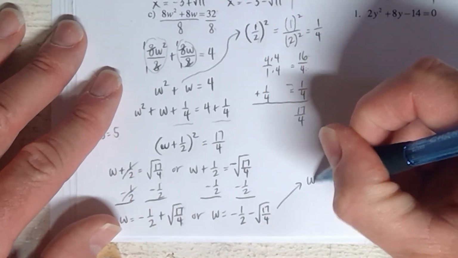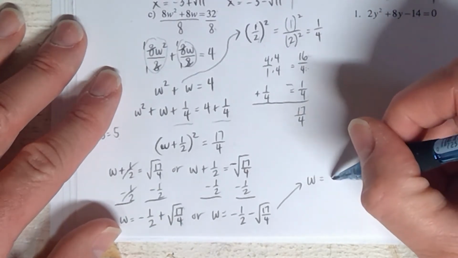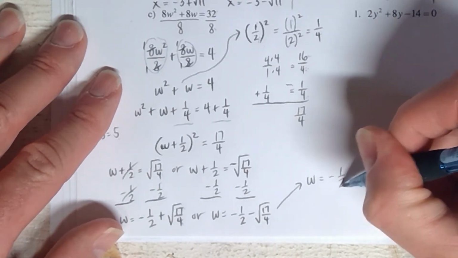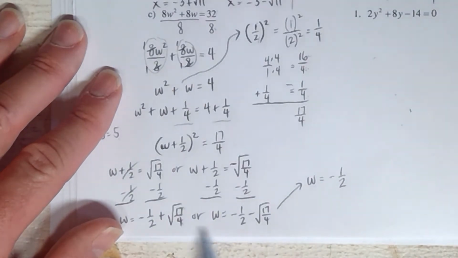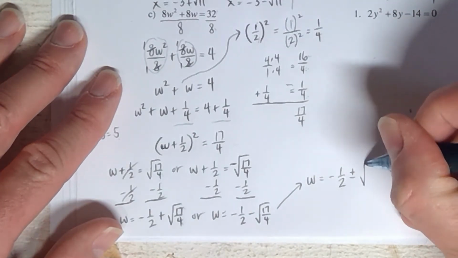And then the other thing is we do that plus or minus thing, which we can do in this case because the two answers look the same except for in the middle, right? A plus in the middle here, a minus in the middle here. So the final answer is this right here.